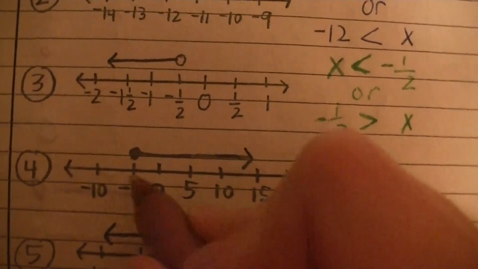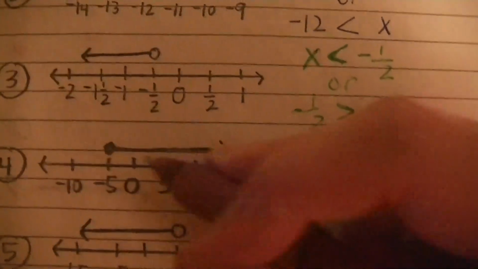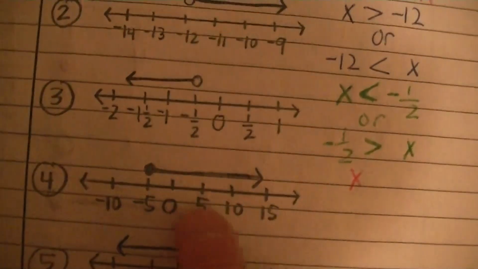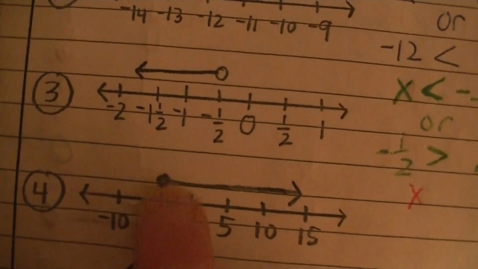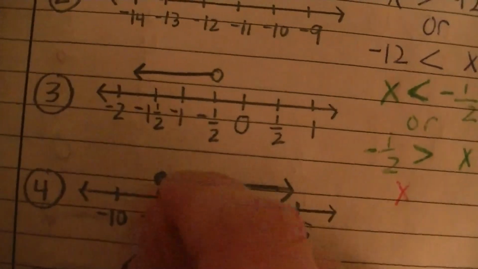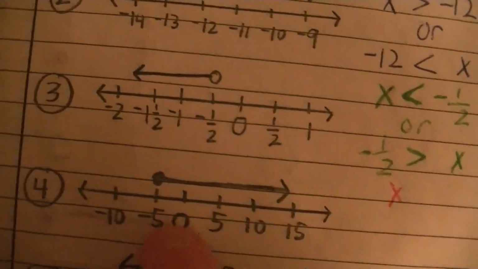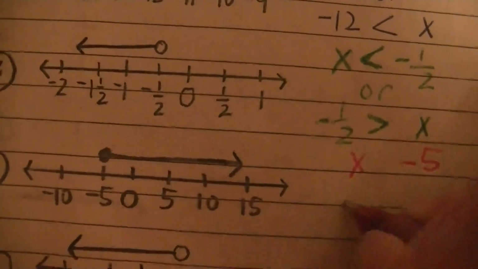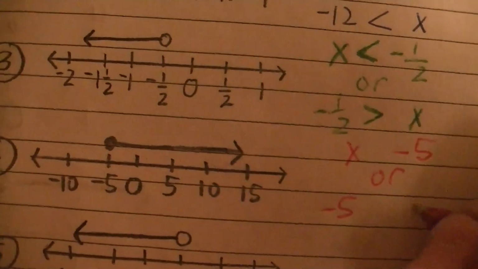Okay, write down your x and your -5. That's not -50, sorry. Look at my intervals: 0, 5, 10, 15, 0, -5, -10. I know it's spaced kind of dumb a little bit. Sorry, I didn't do a very nice job, but just know it's not -50, okay? All right, anyway, x and -5, or we can write -5 first and then the x second.